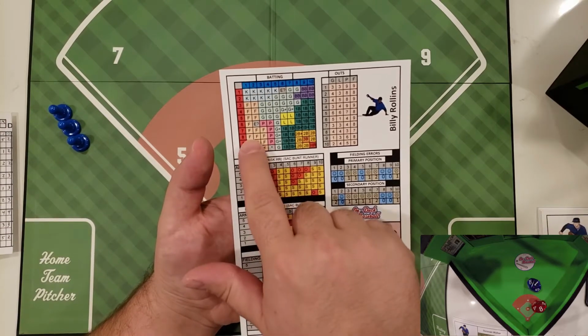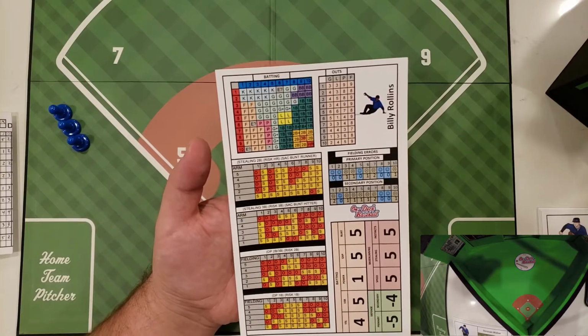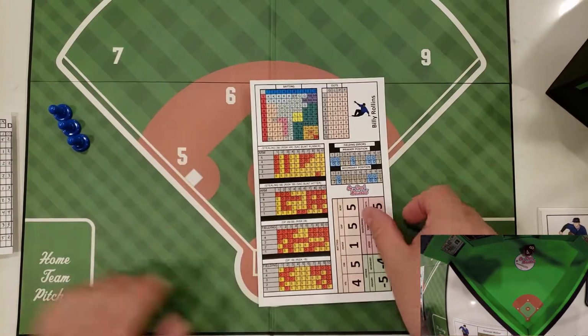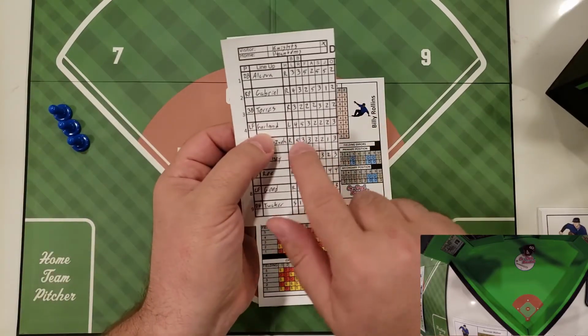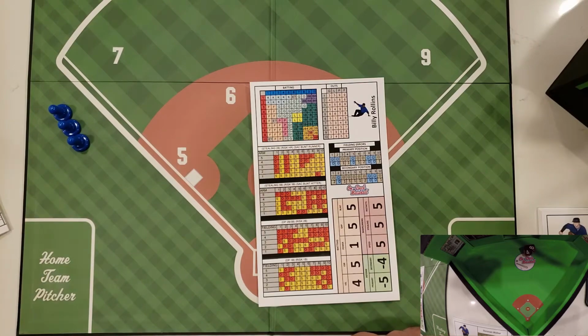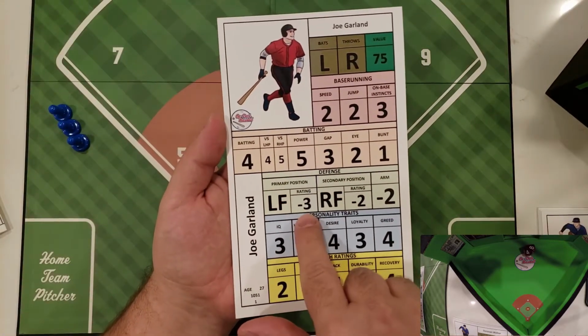We have an 8-1, so it's going to be an error on a fly ball, possibly. I'm going to roll on a fly ball chart. It is an 8, so it's possibly an error on the left fielder. We'll notice that Garland is our left fielder. His fielding rating is a 3. We're going to go ahead and find Garland and bring him up. Here's Garland. You'll notice that in left field, he is a 3 fielding.